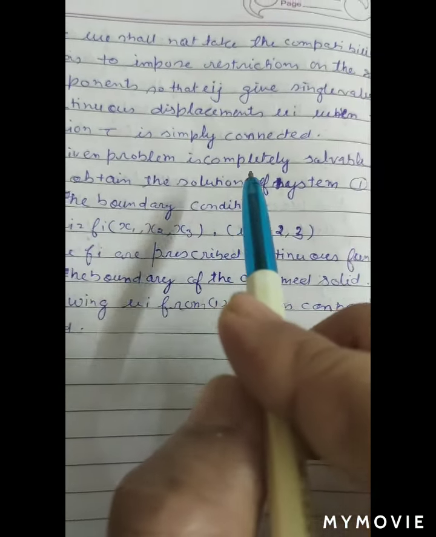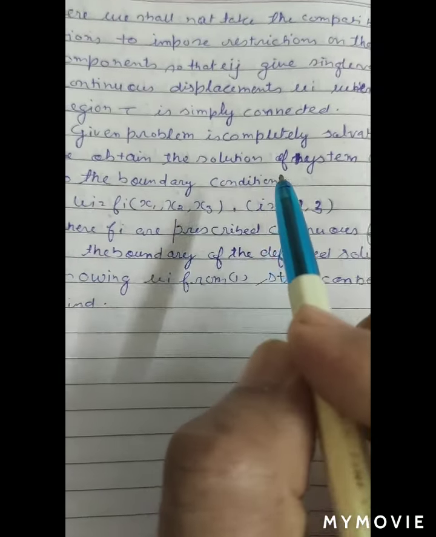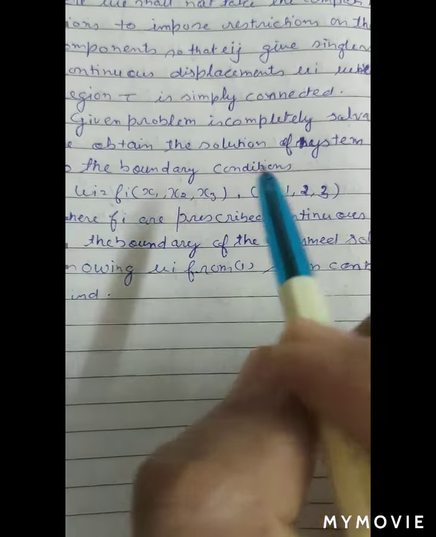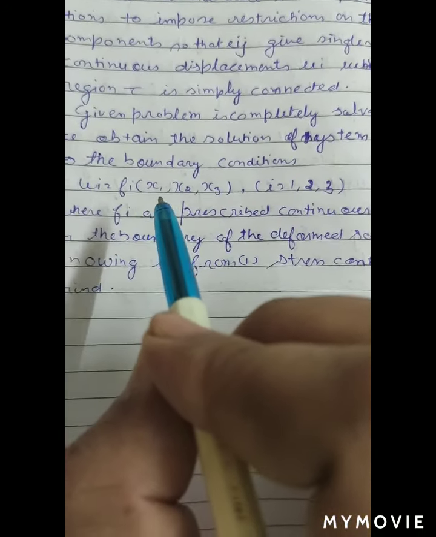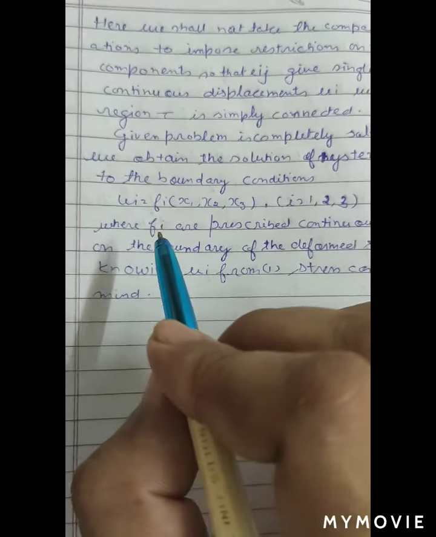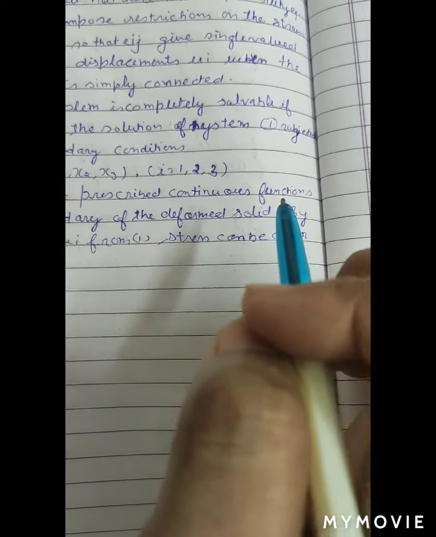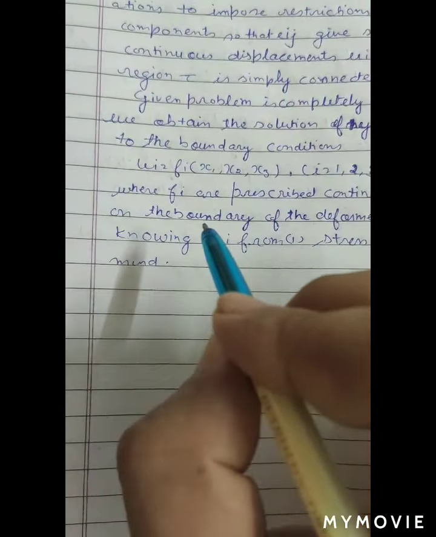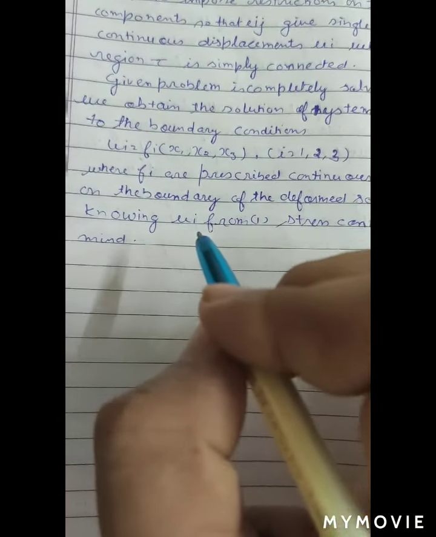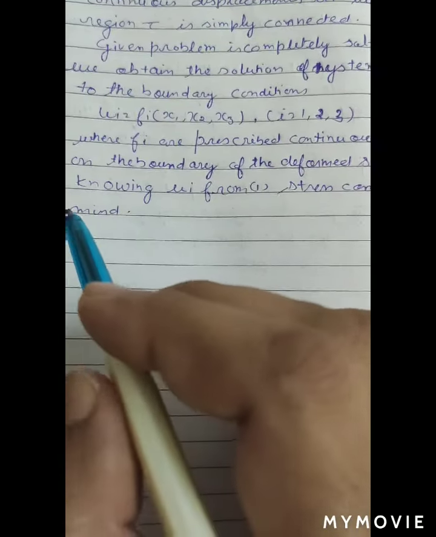The given problem is completely solvable if we obtain the solution of the system of equations subject to the boundary conditions ui is equal to fi (x1, x2, x3), i is 1, 2, 3. Here fi are the prescribed continuous functions on the boundary of the deformed solid. Knowing the ui, the stress and strain can be determined.